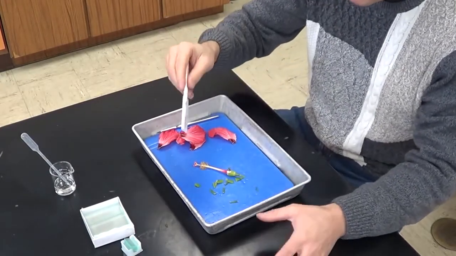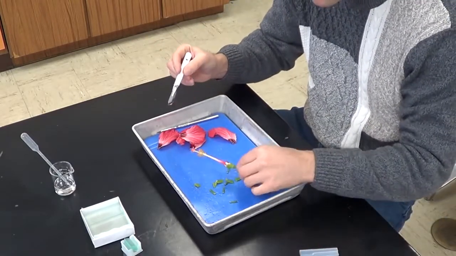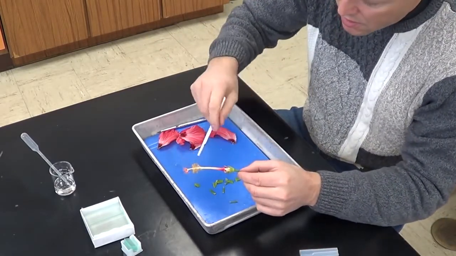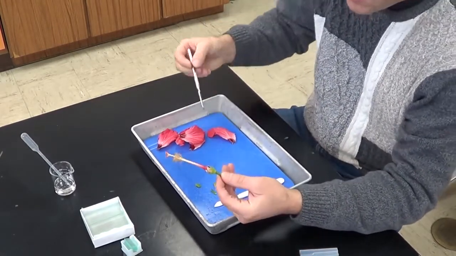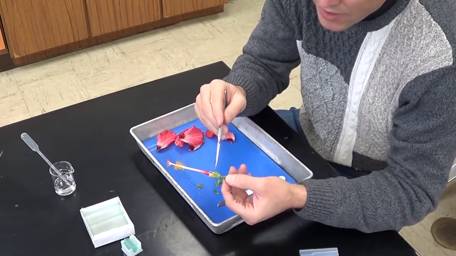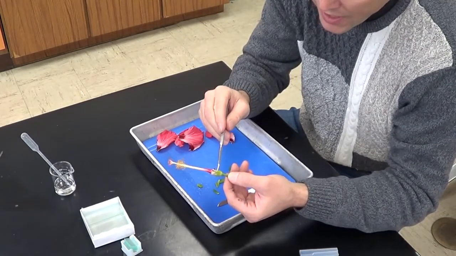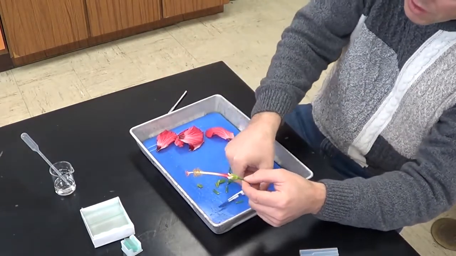Now I'm going to remove the scalpel cover very carefully, and I'm going to end up cutting the ovary. Now the ovary is this dilated area right here. So I like to actually cut it right in half, right around here. I'll cut that ovary in half.